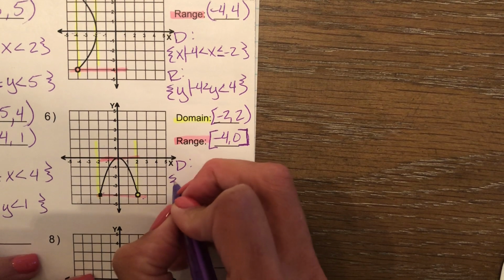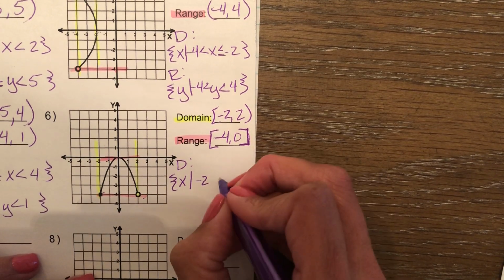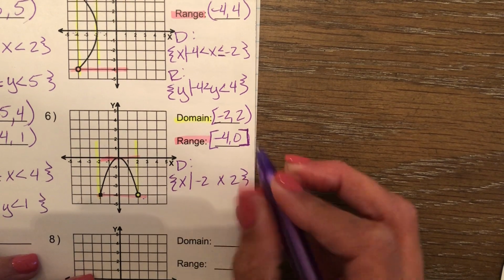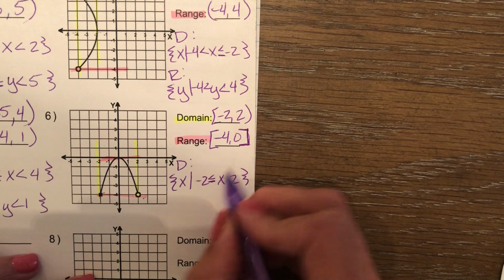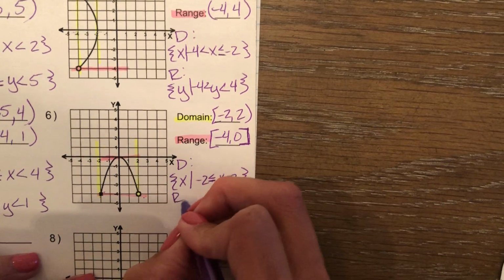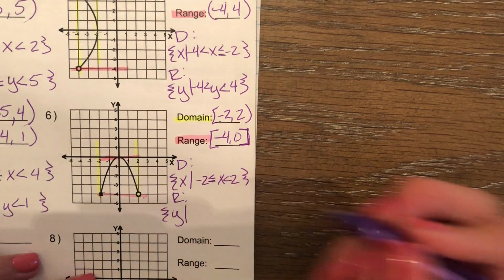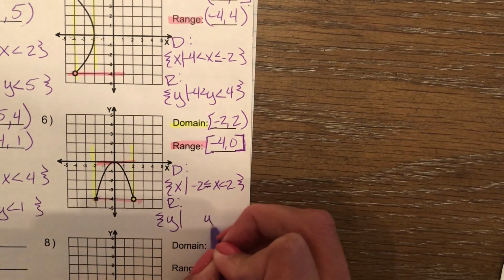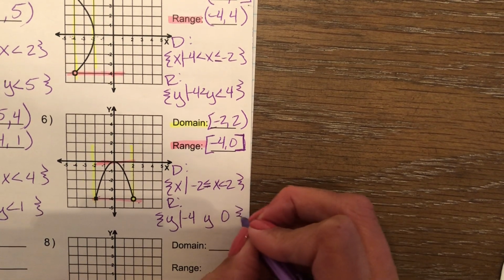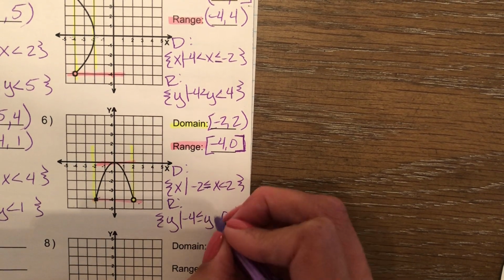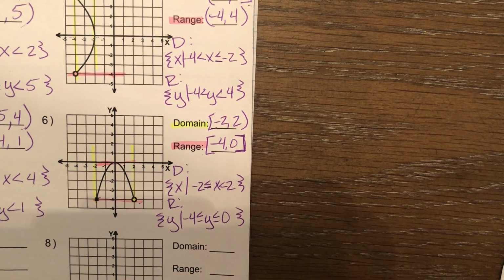X such that x is in between -2 and 2, less than or equal to, less than. And then finally range, y such that y is in between -4 and 0. And they're both less than or equal to. They're both closed. They both have the bracket there.